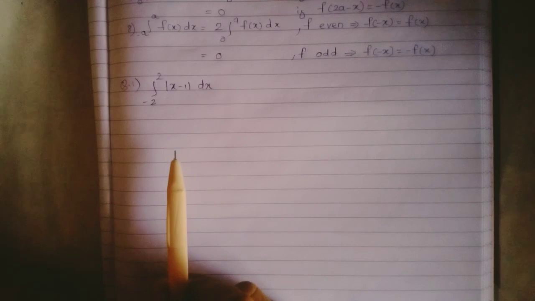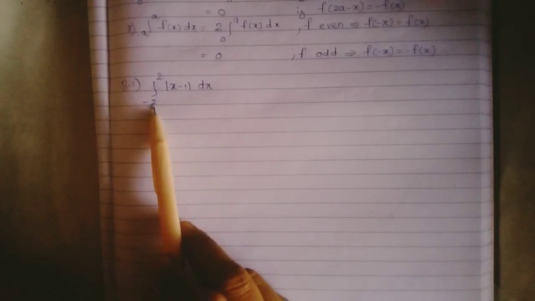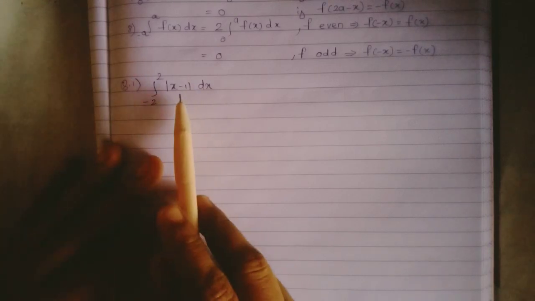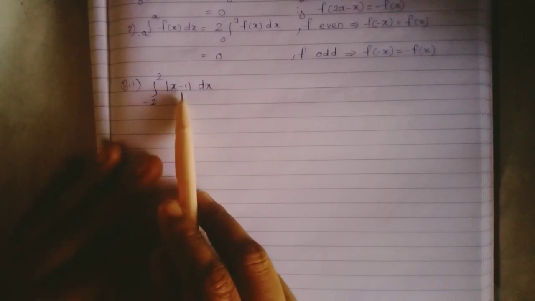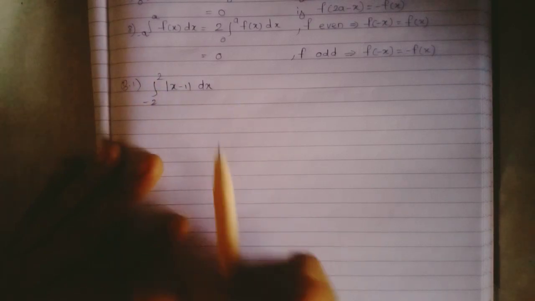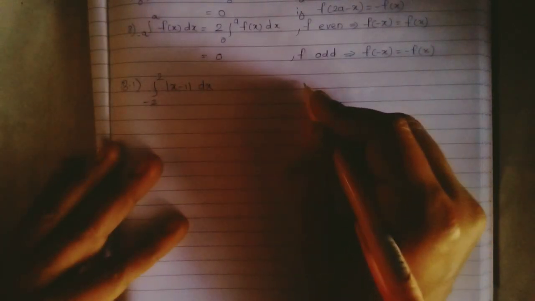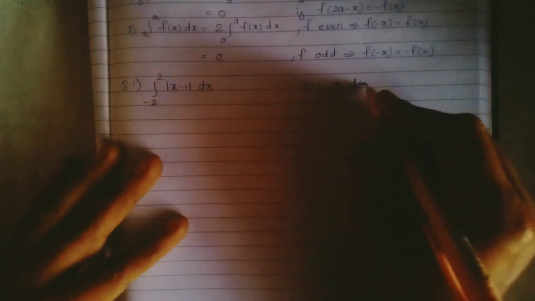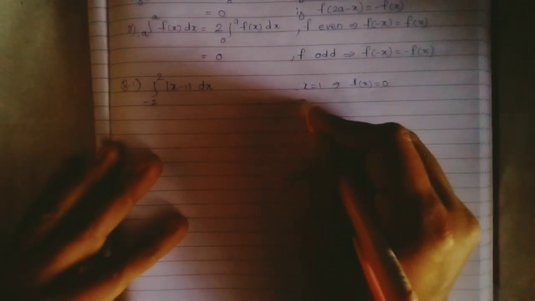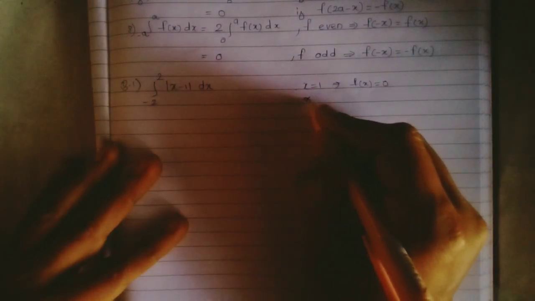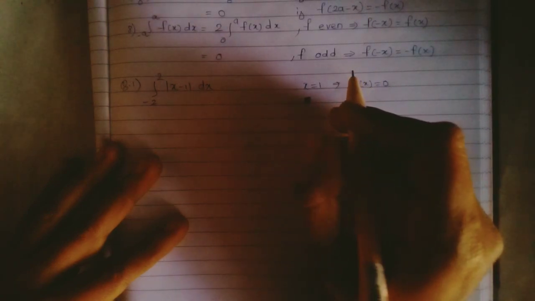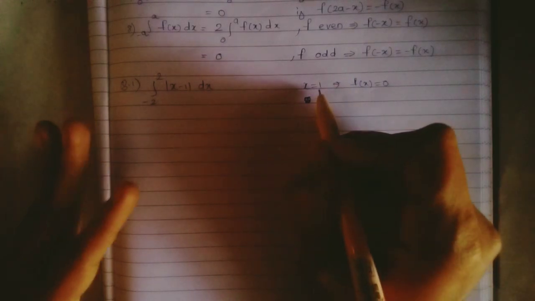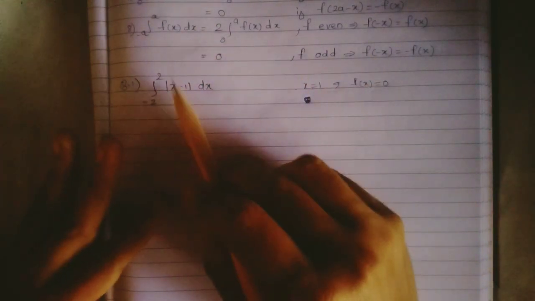Let's solve this definite integral. It is given, -2 to +2, mod of x minus 1 dx. Now here the mod sign is there, right? So we'll have two values. If we substitute x equal to 1, we'll get f of x as 0. If you substitute a number greater than 1, you will get a positive number, and a number less than 1, you will get a negative number.